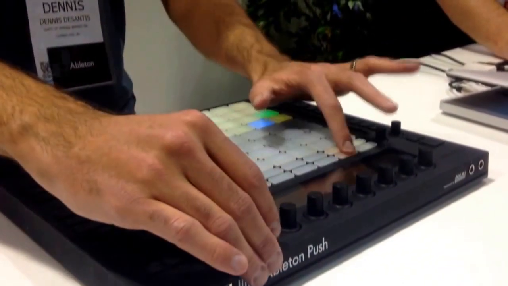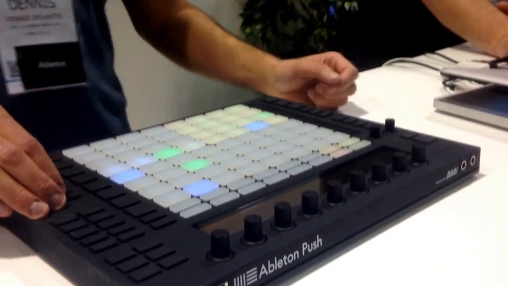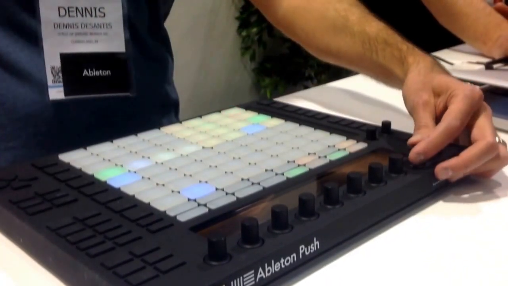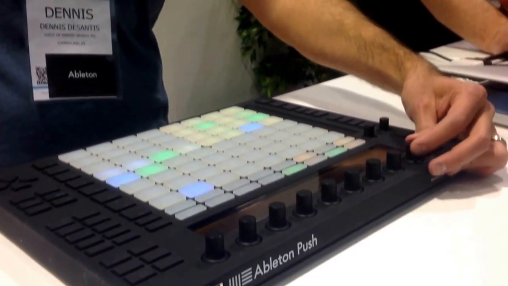That's a little too loud too. And I'd like to put an effect on just this sound. So I'm going to push this Add Effect button, which takes me to a browser of effects. And now I'm going to create a little filter delay that I'm going to drop just on that sound.